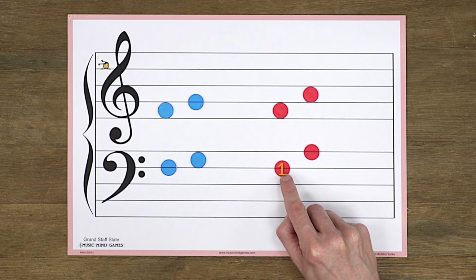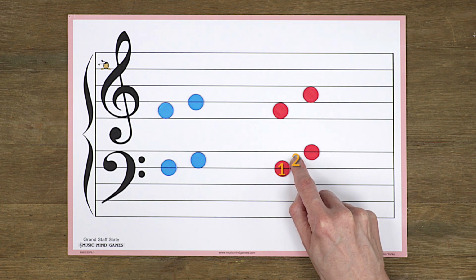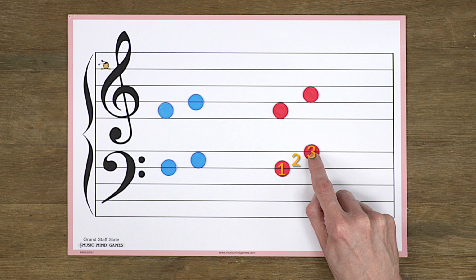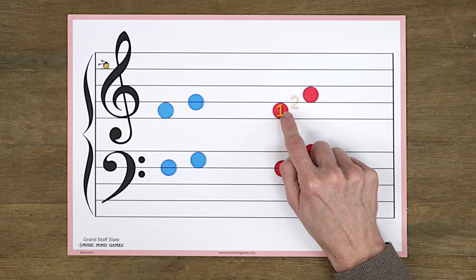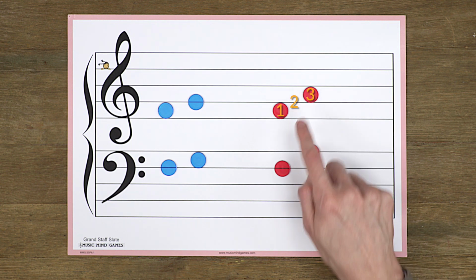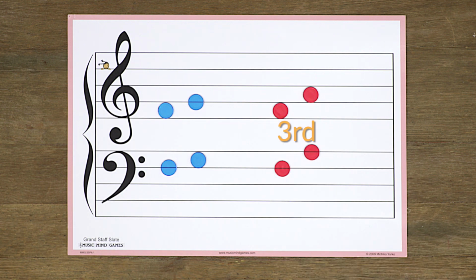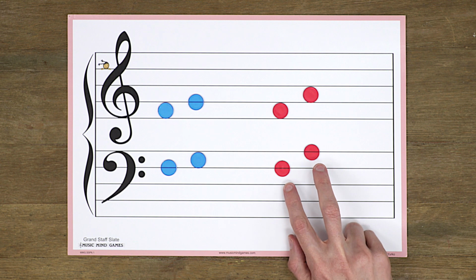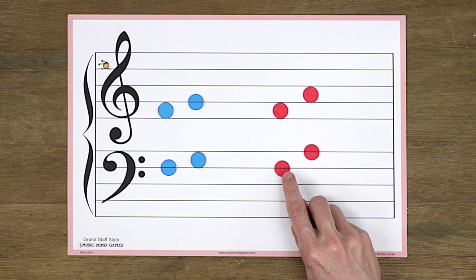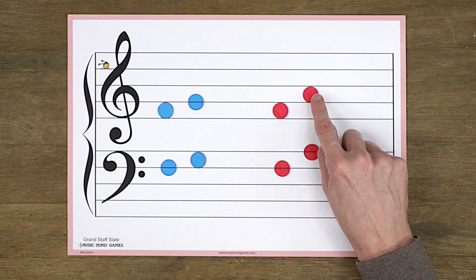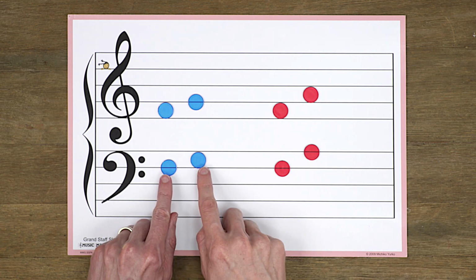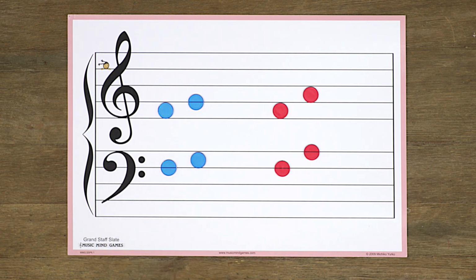Now, if on the other hand we go from a line and skip the next space to a line, or go from a space, skip a line to the next space, we know that that's a third. A quick way to recognize the difference between a third and a second is that with a third, it's going to match line to the nearest line, space to the nearest space. But with steps, it changes from a line to a space or space to a line. As you read music, use that little trick to quickly recognize the difference between a second and a third.